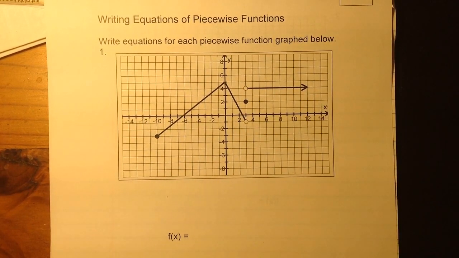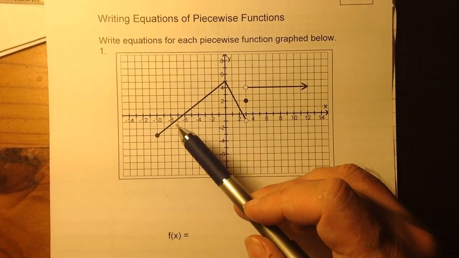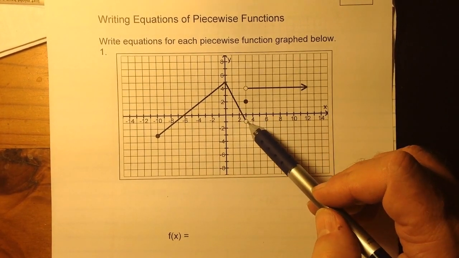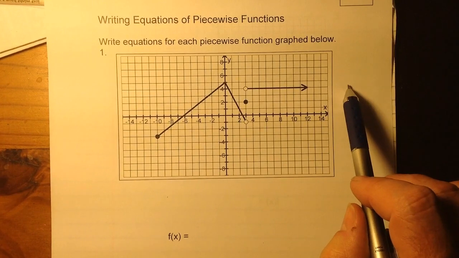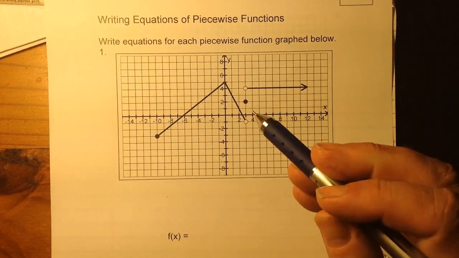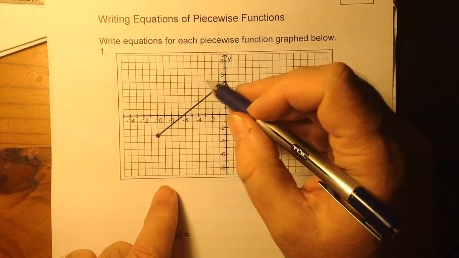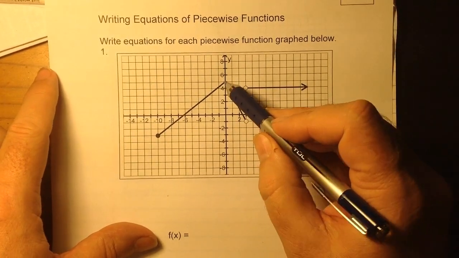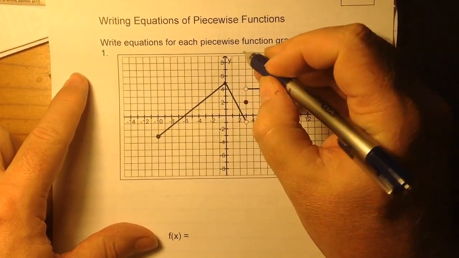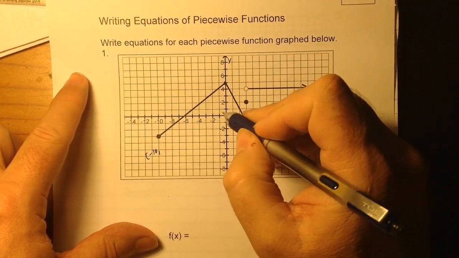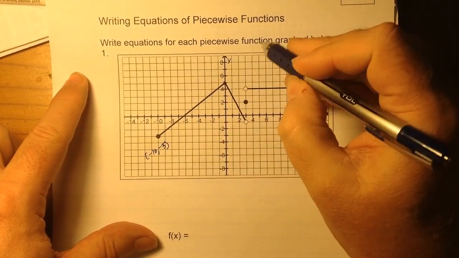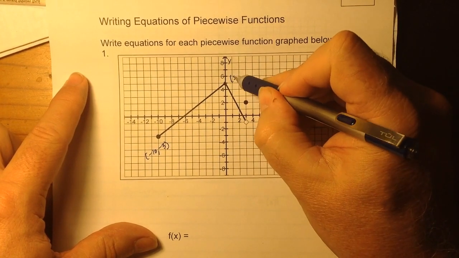All right? For number one here, I've got four pieces. I've got a line segment here, I've got a line segment here, I have a single point, and then I have a ray starting here and going forever to the right. So, this line segment, going from here to this point up here, this point over here is -10, -3. This point over here is 0, 5.